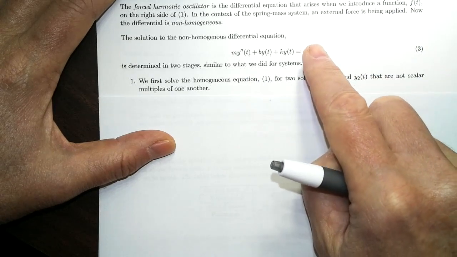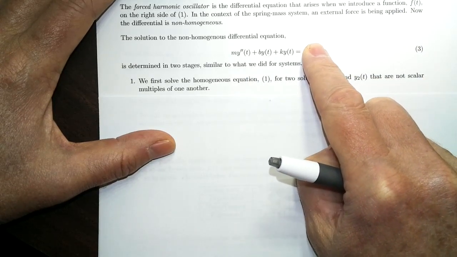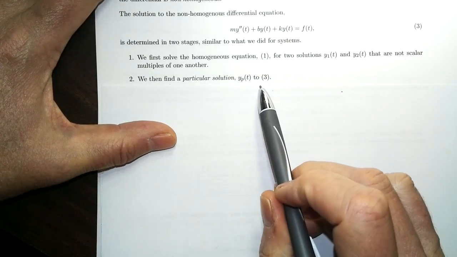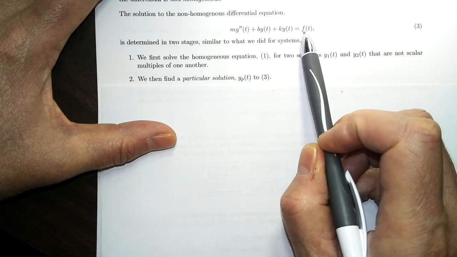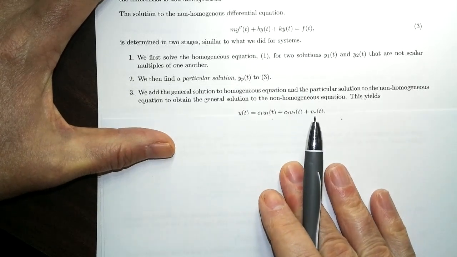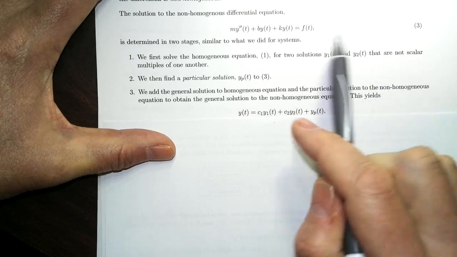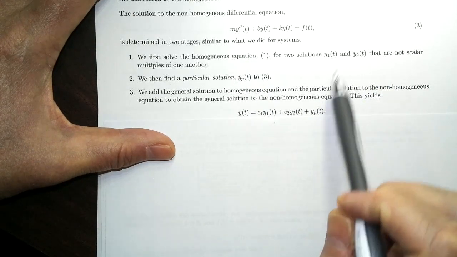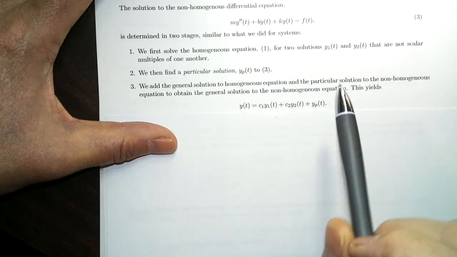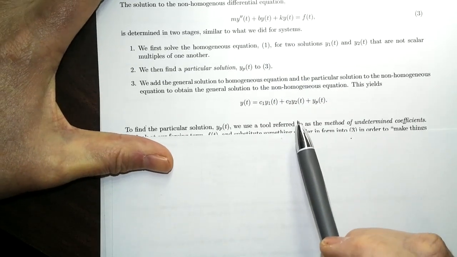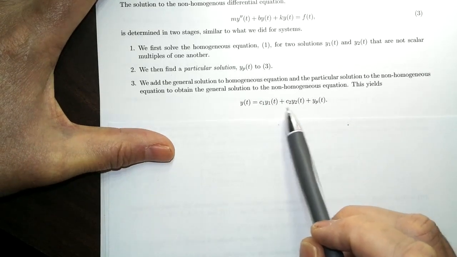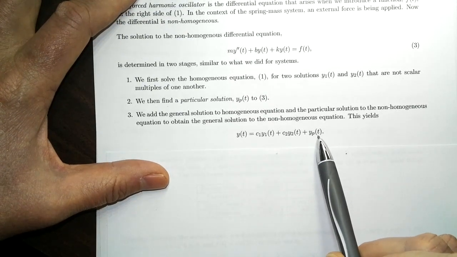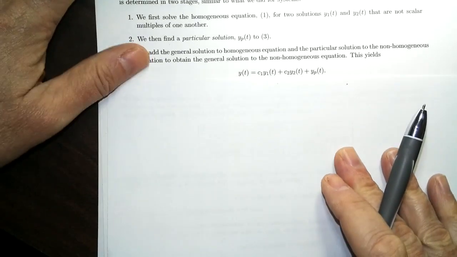That means we're simply going to replace f of t with 0 and solve just like we did a few minutes ago. And then we're going to find a particular solution to this. The general solution is going to be the general solution to the homogeneous, which is that, plus our particular solution to the non-homogeneous. And then we can use initial values of y and its derivative to figure out C1 and C2. So the big question is, how do we figure out what that particular solution is? Well, we use kind of a guessing method.